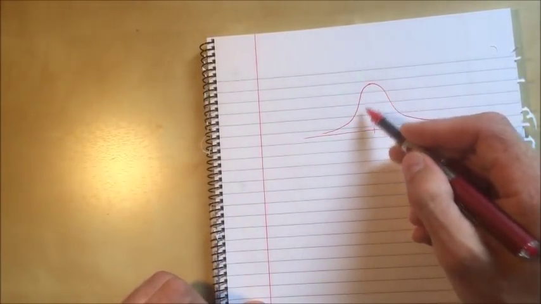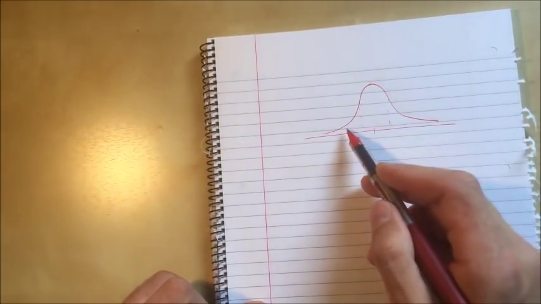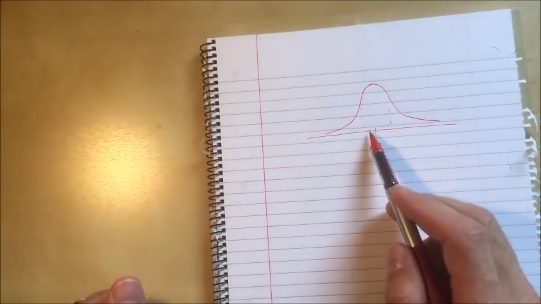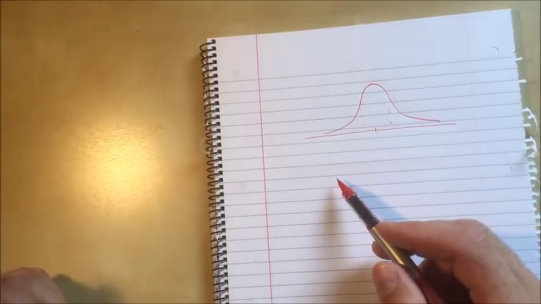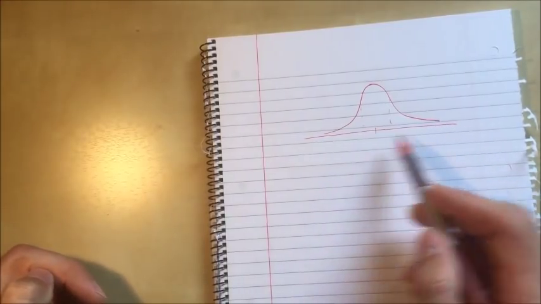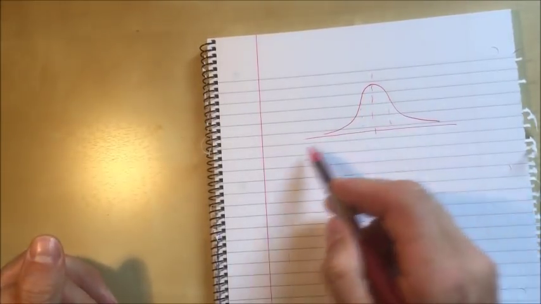So close to average, you get a lot of data. Say in this region, we've got a lot of people, and then further away, you get fewer people, but it happens in a symmetrical way. Being a bit taller than average and being a bit smaller than average are just as likely as each other. Being very, very tall is just as likely as being very, very short. So we've got the average in the middle, and then it sort of spreads out.